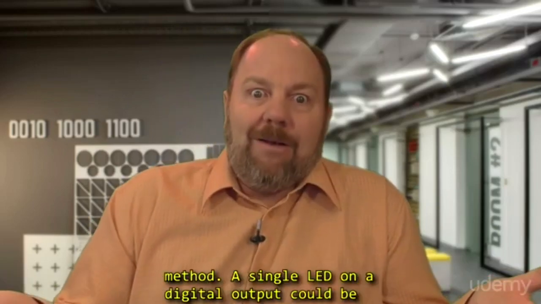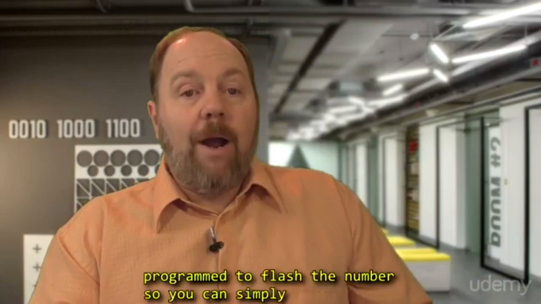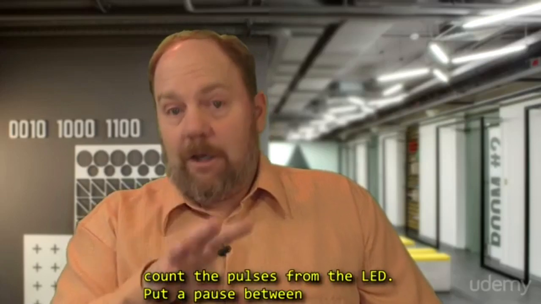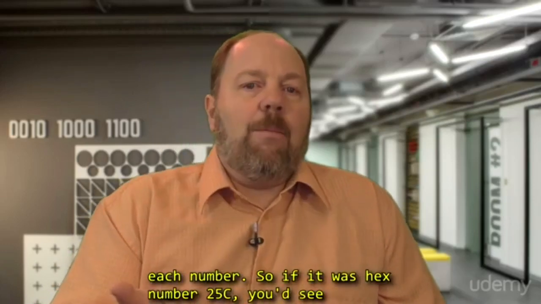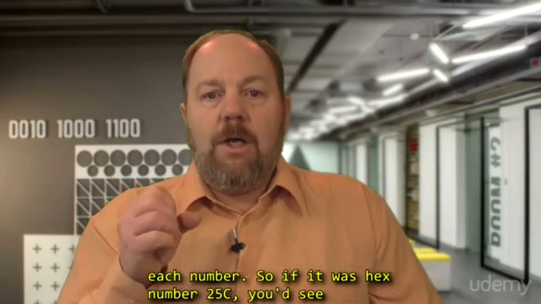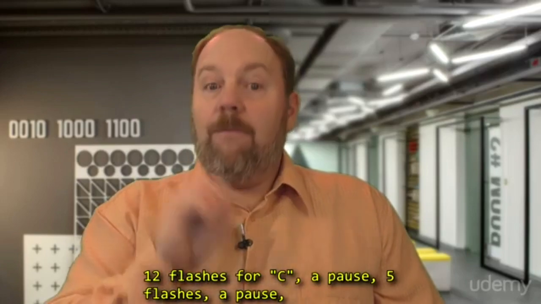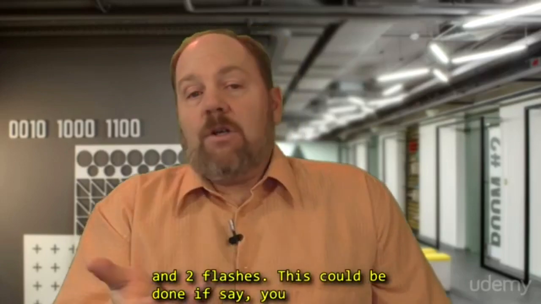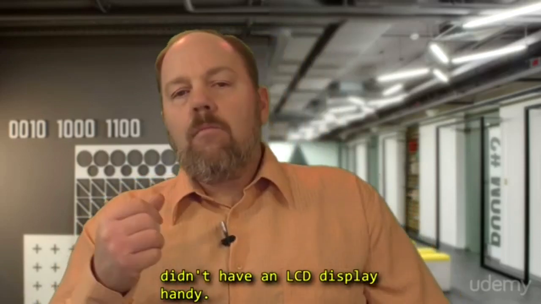So pick your method. A single LED on a digital output could be programmed to flash the number so you can simply count the pulses from the LED. Put a pause between each number. So if it was a hex number, say 25C, you'd see 12 flashes for C, a pause, 5 flashes, a pause, and 2 flashes. This could be done, say, if you didn't have an LCD display handy.